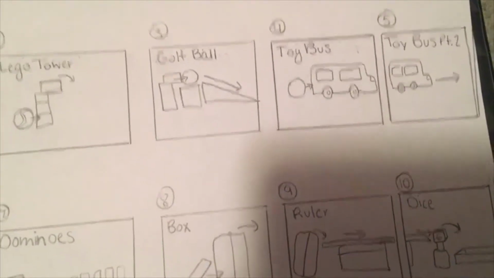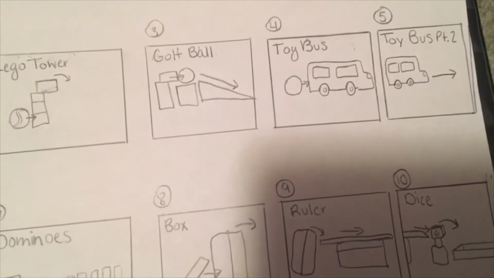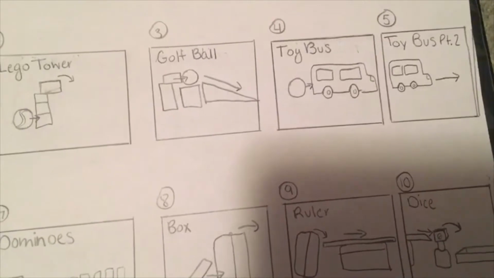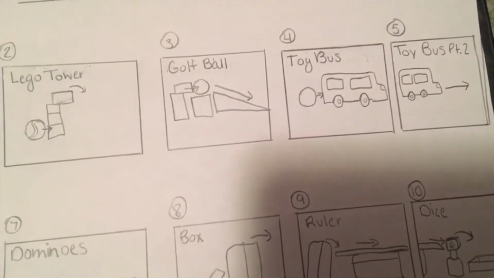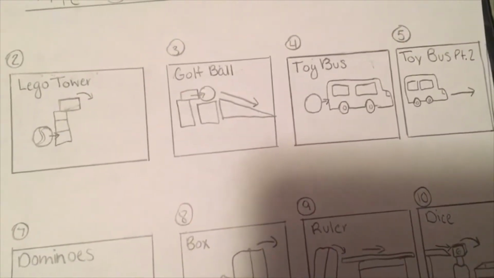Newton's second law appears again when the Lego tower hits the golf ball and causes the golf ball to roll down the binder. The mass, in this case the golf ball, accelerates down the ramp due to the force, the Lego tower.